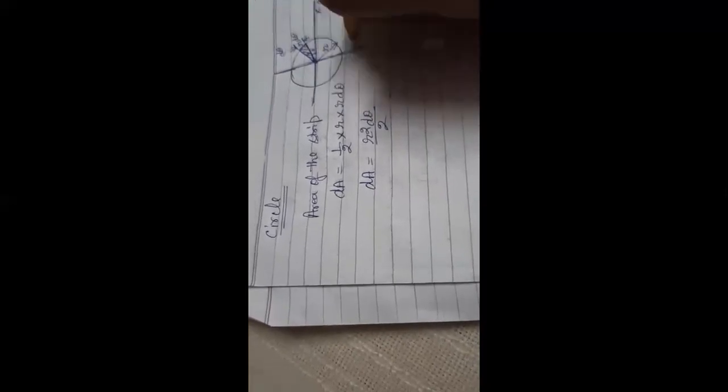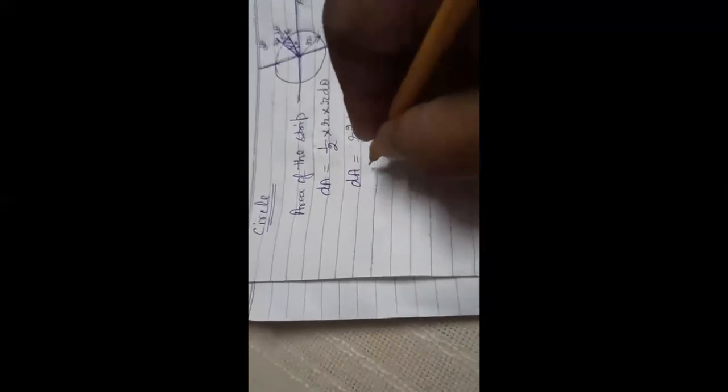So now we are taking the moment about y-axis. So this is equal to moment of this area about y-axis.